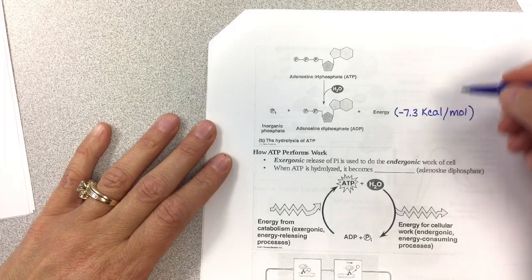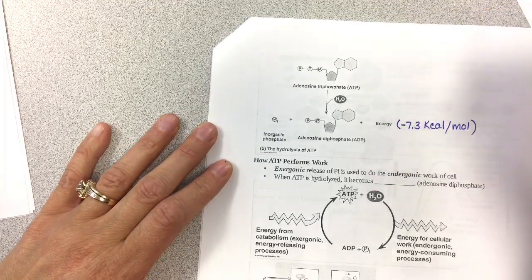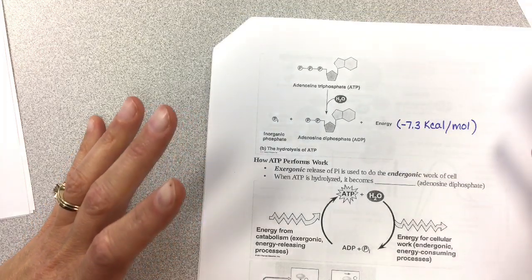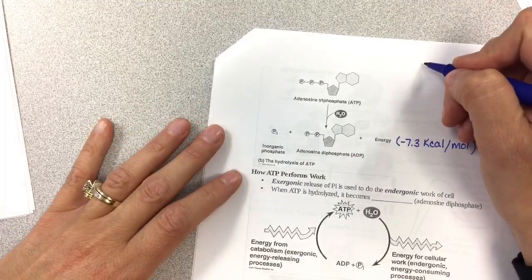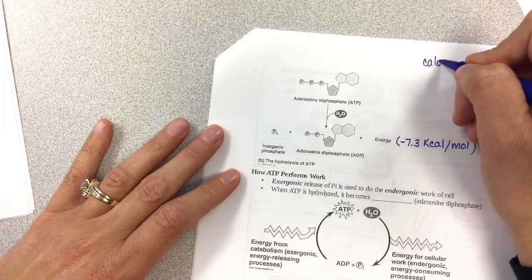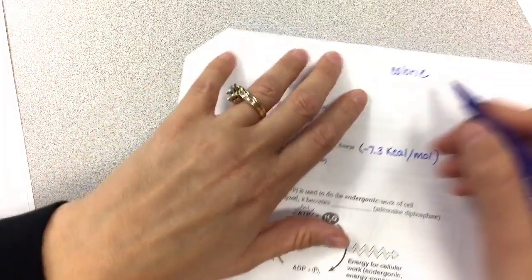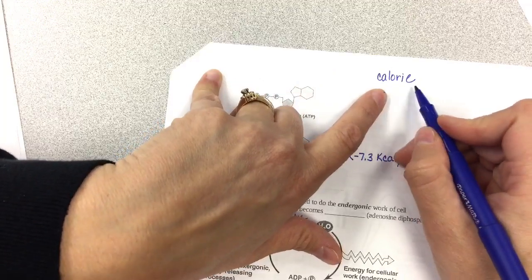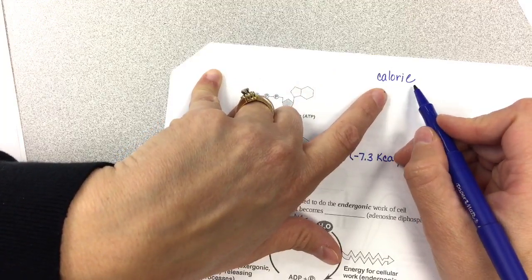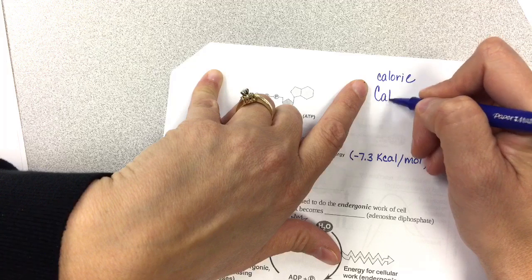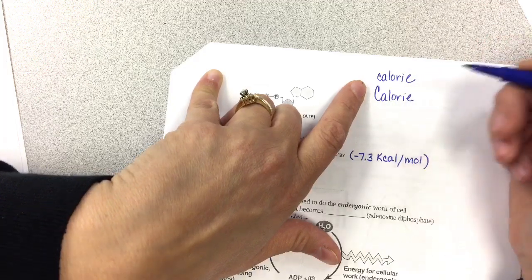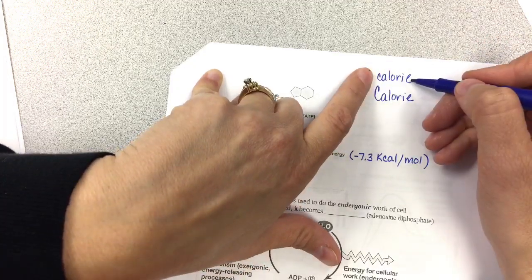A kilocalorie is the same thing as what's called a big C calorie. So in real life, we have a little c calorie. That's a unit of measurement of energy. Then we have a big C calorie, and that is 1,000 little c calories.